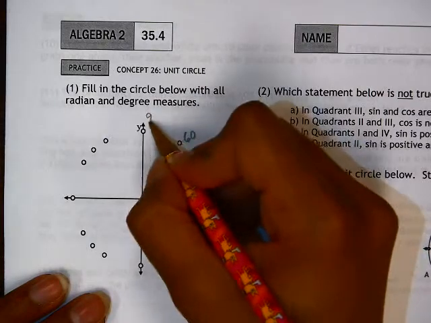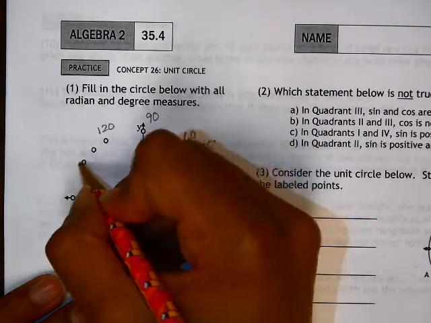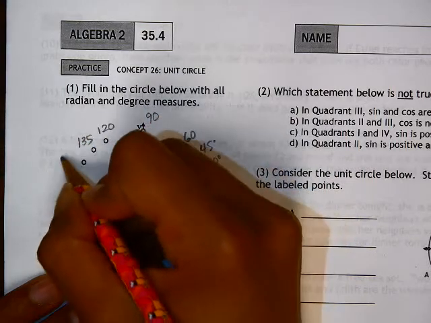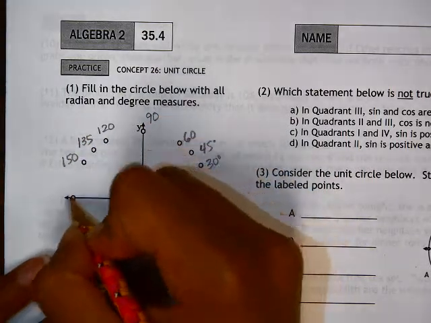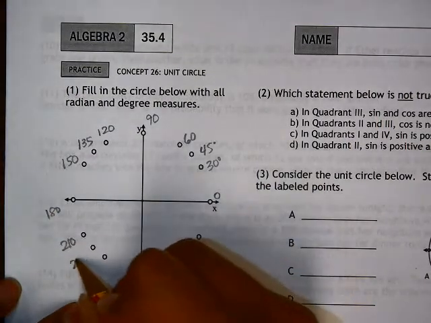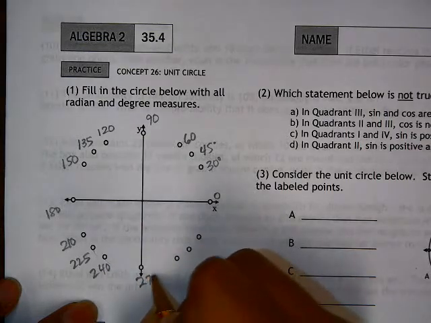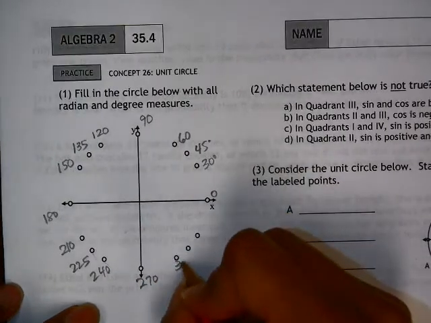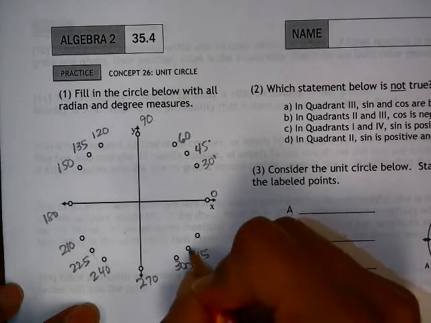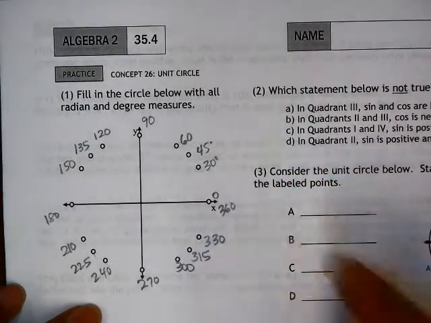Another big gap gets us to 90. Another big gap gets us to 120. And these would be 15 more, so 135 and 150. Plus 30 is 180. Plus another 30 is 210. Add 15 again. Plus 30 is 270. Plus 30 is 300. Add 15, and add 30, which gets us back here at 360.